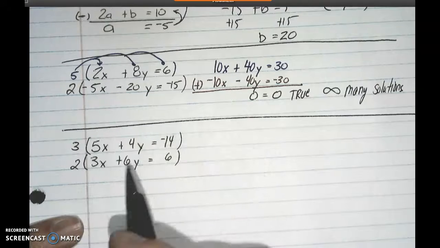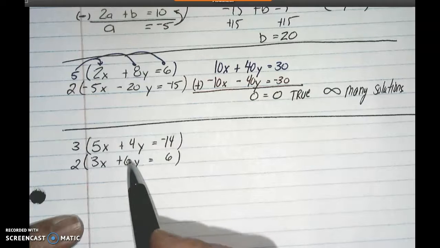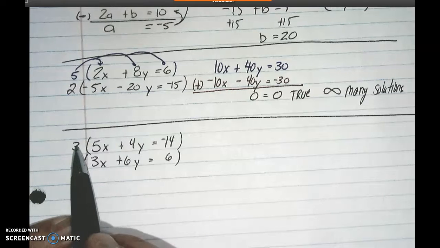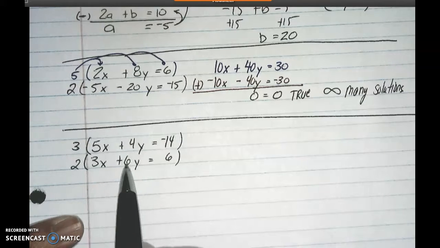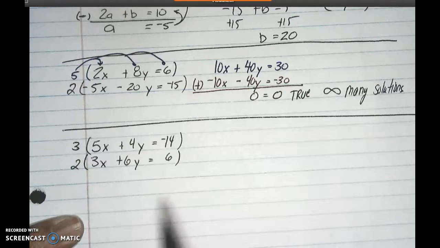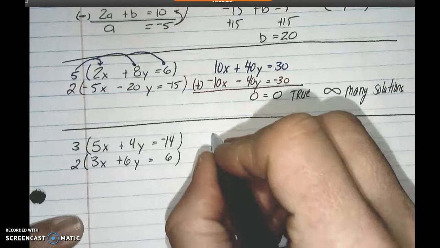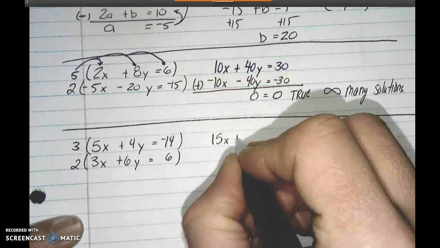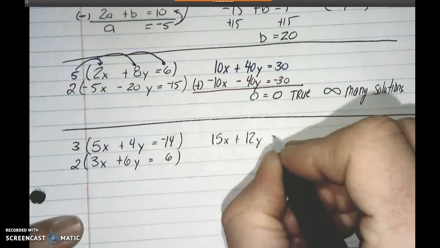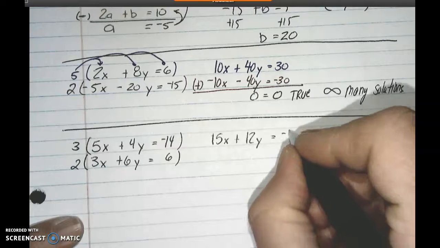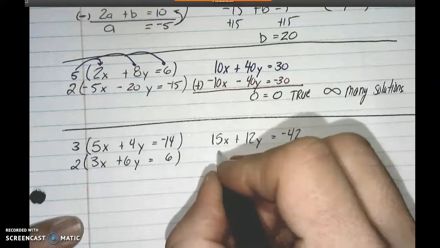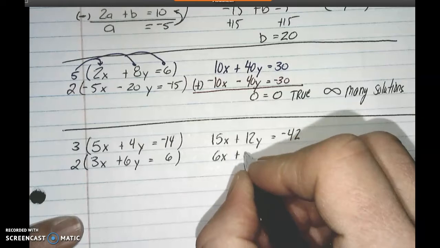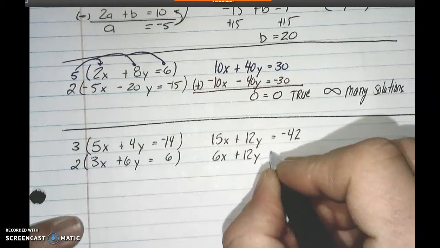Now, if I can't remember the greatest common factor between 4 and 6, I could just multiply this one by 6 and this one by 4. That works as well. So we're going to have 15x plus 12y equals negative 42. And then I'm going to have 6x plus 12y is equal to 12.